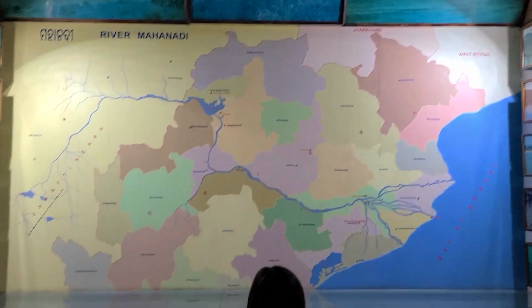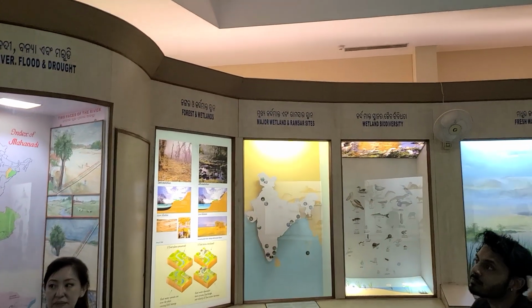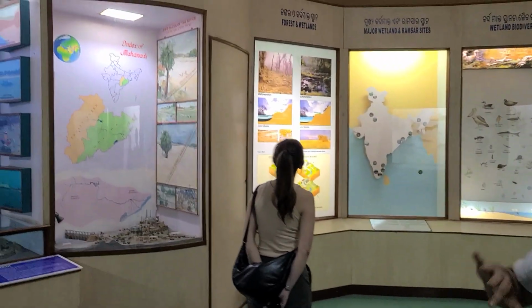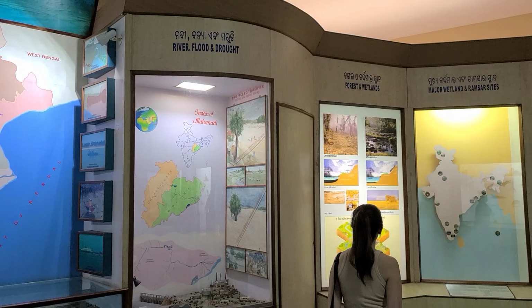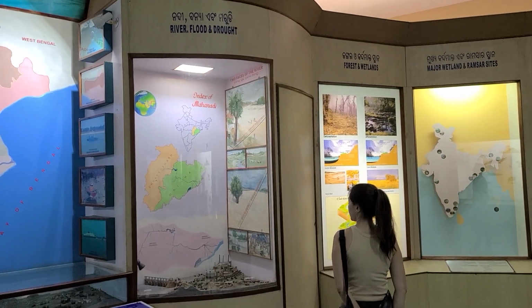Somehow it is going to be changed very soon. In this gallery, we are representing the biodiversity of Eastern India, and everything that is showcased in this gallery is related to the biodiversity and different segmentations. And we shall begin from here, from this diagram.